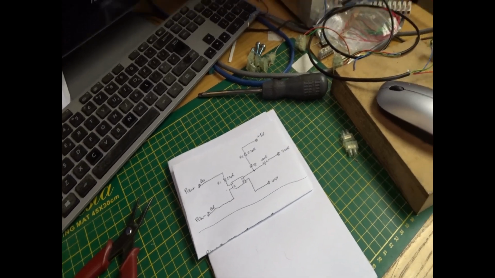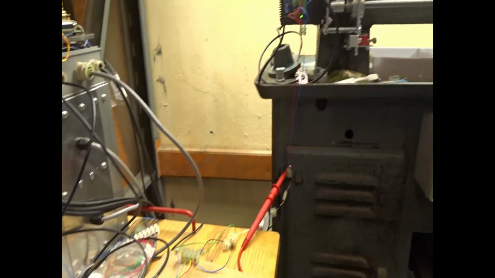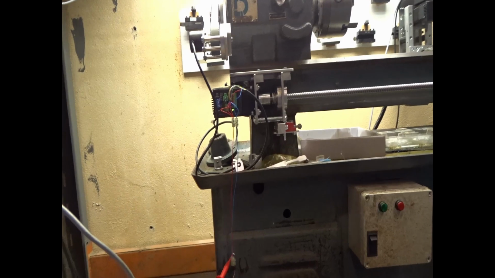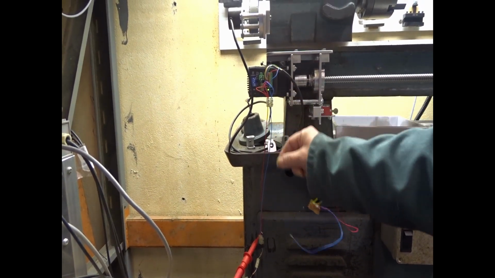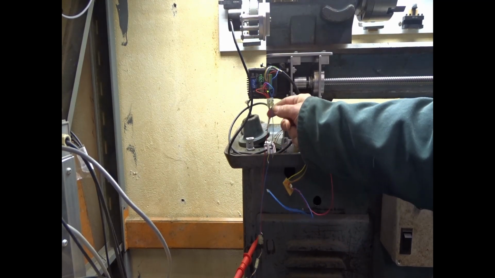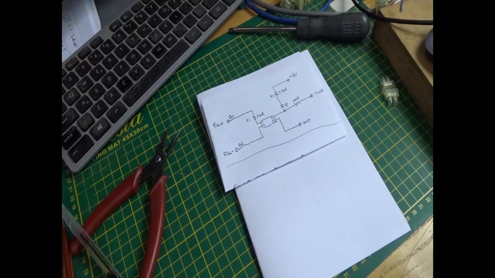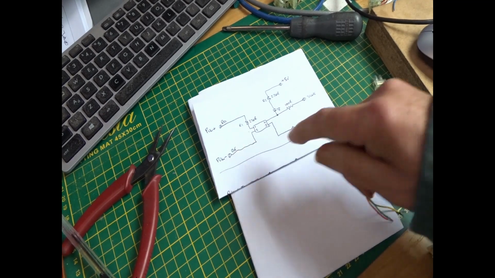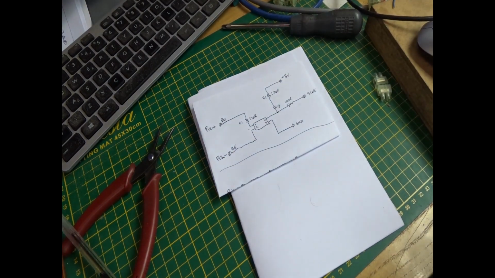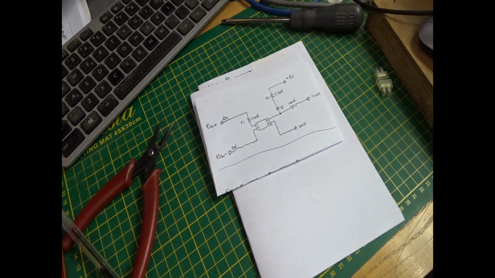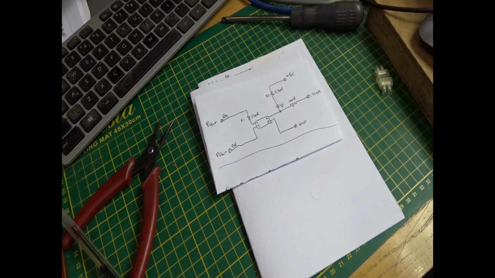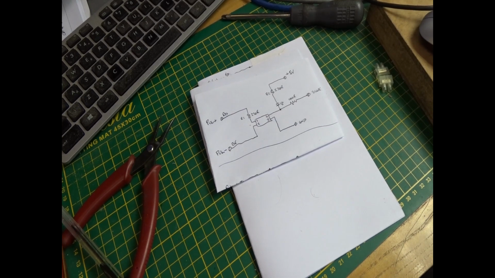You've got a pulse coming in on the stepper motor in there, and I've got a couple of leads attached to it at the moment. That's pulse plus, pulse minus. This is an opto isolator, and I'm taking 5 volts, which I'm getting from this, or I did get from that.